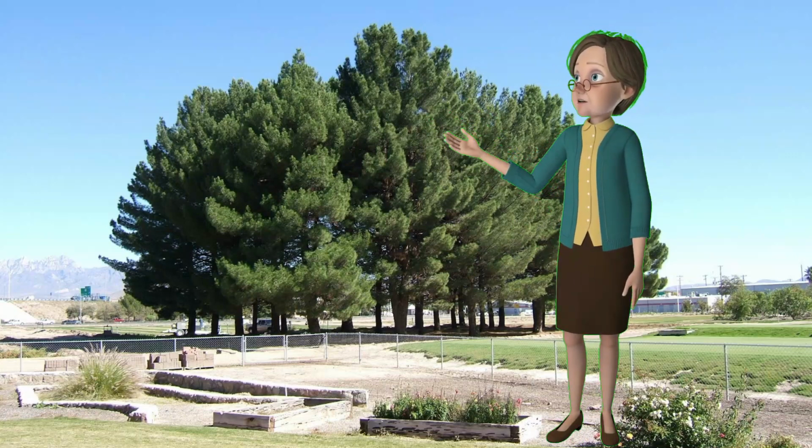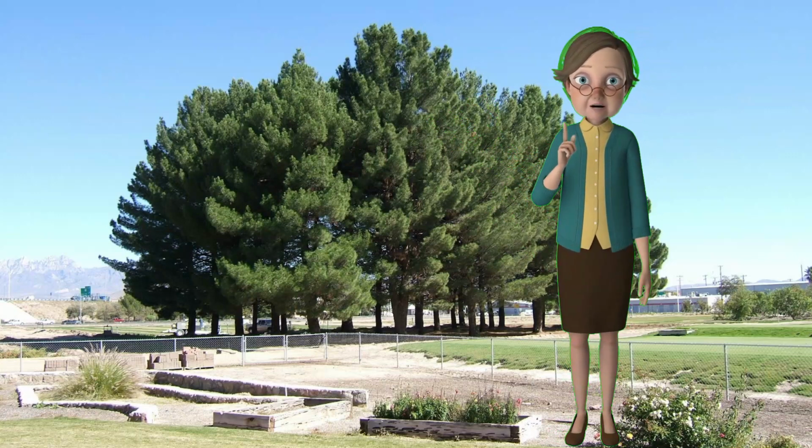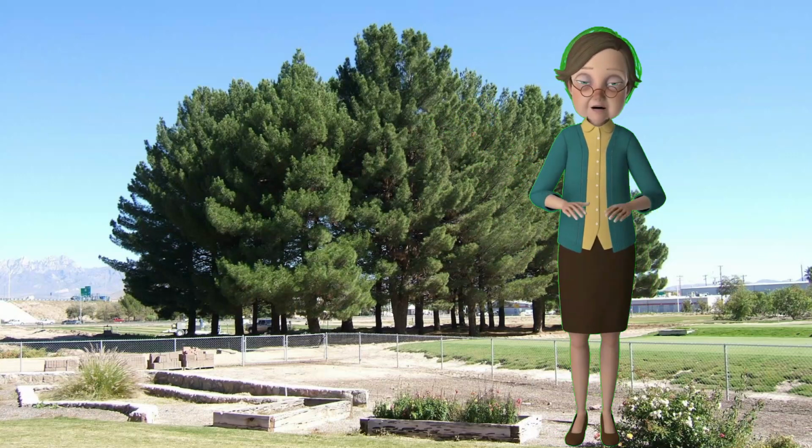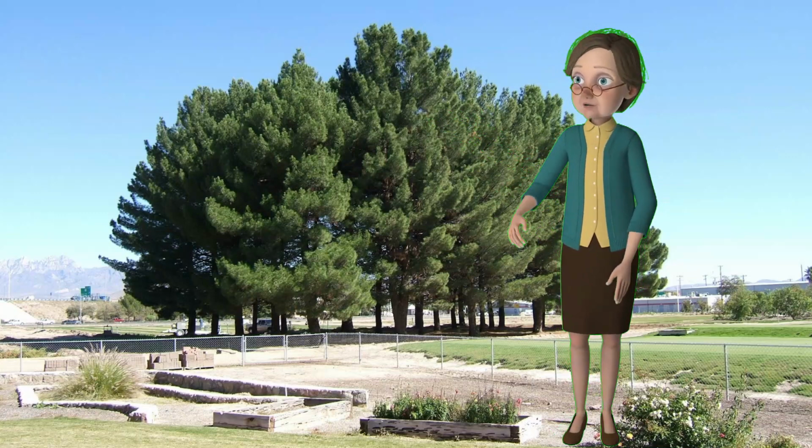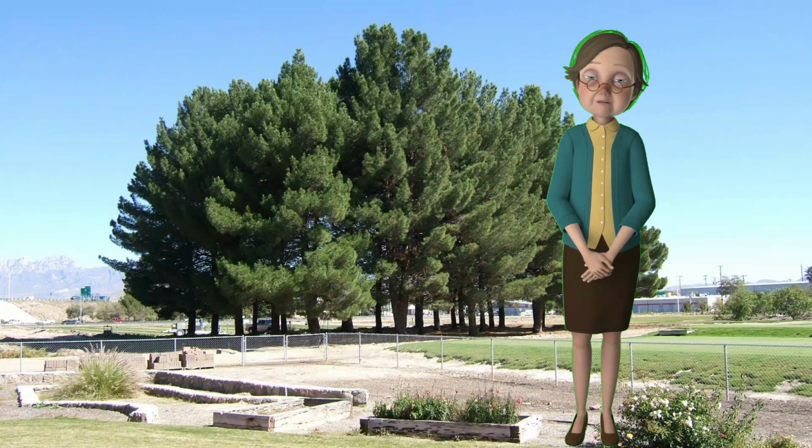You only need to put it down once a year, and in 3 years, if you do it yearly, you will not only get rid of the ash fly but it will also get rid of all the boring insects in an Afghan pine tree.